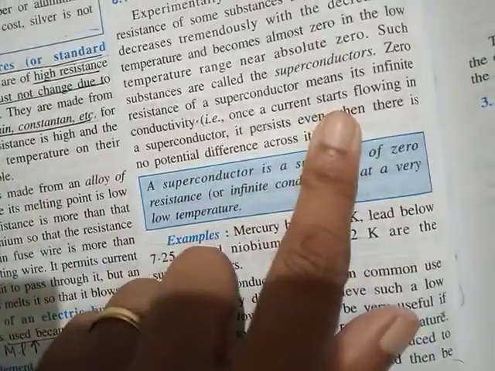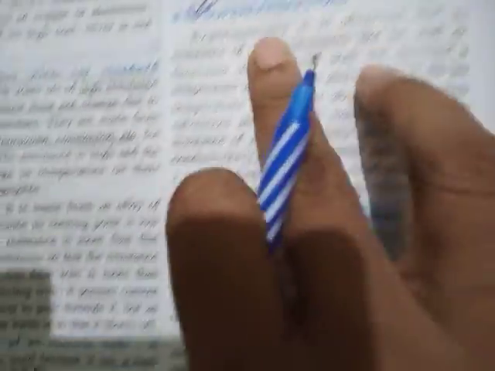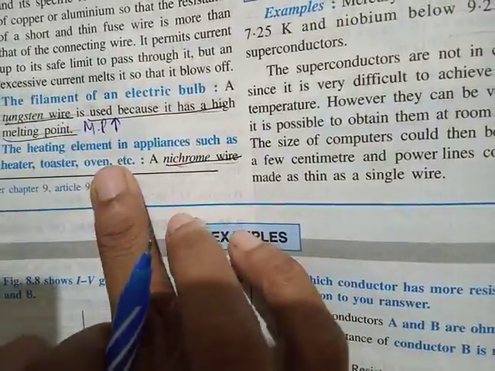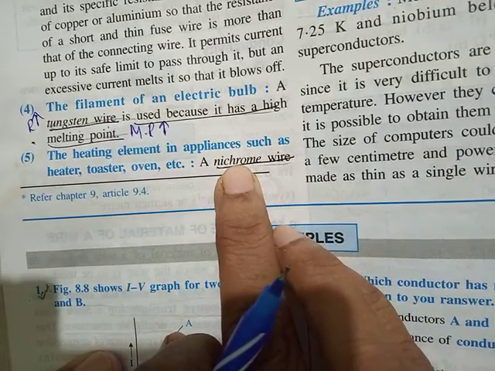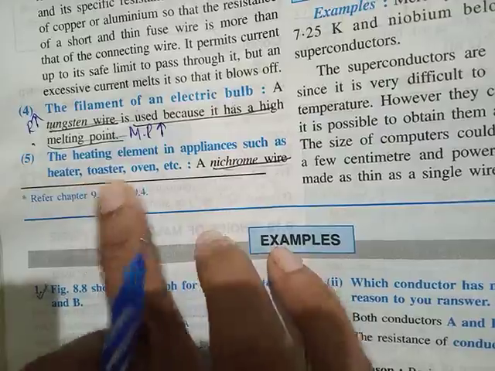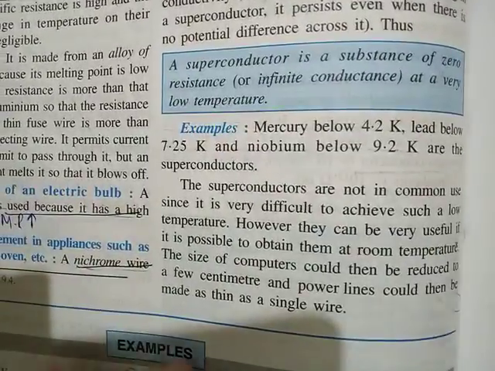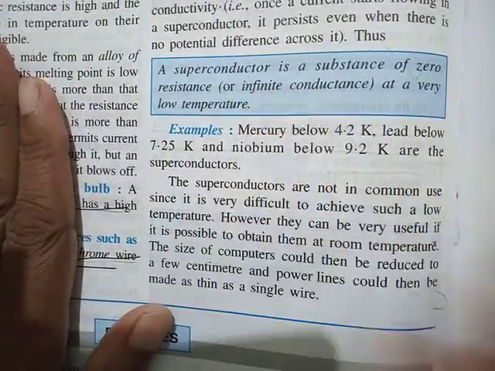Okay, nichrome's resistance will increase with increase in temperature, and therefore it is used as heating elements in appliances. In the sense, your heating rod, your geyser, oven, everything will have nichrome wire because its resistance increases with increase in temperature. Okay, now come to the last part, superconductor.